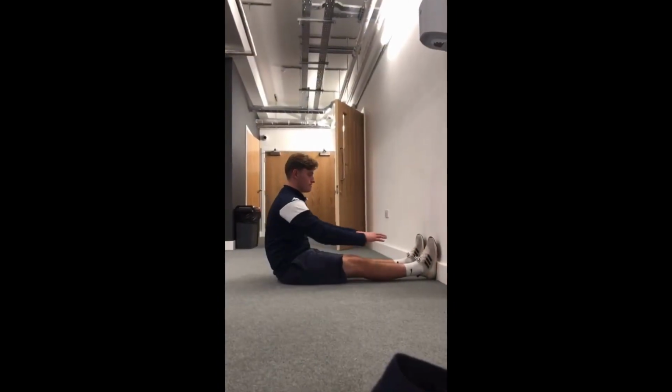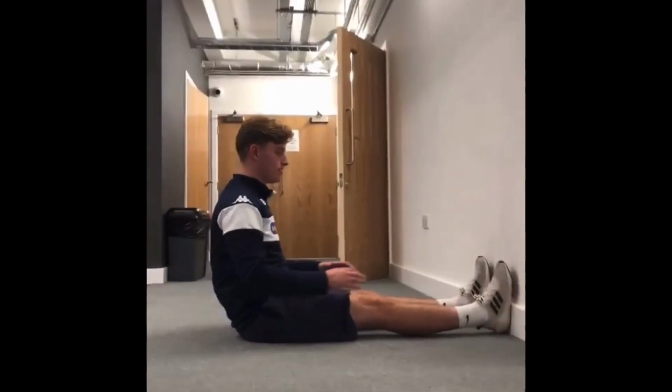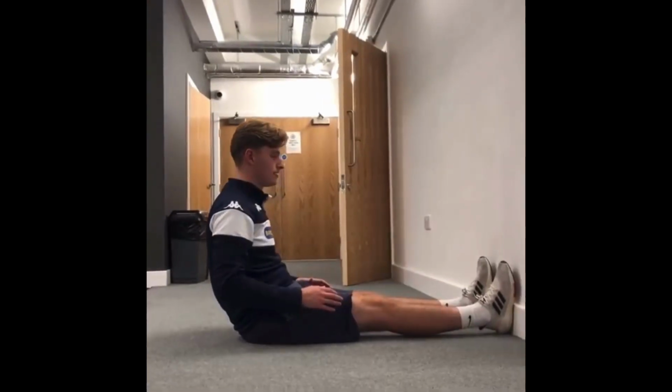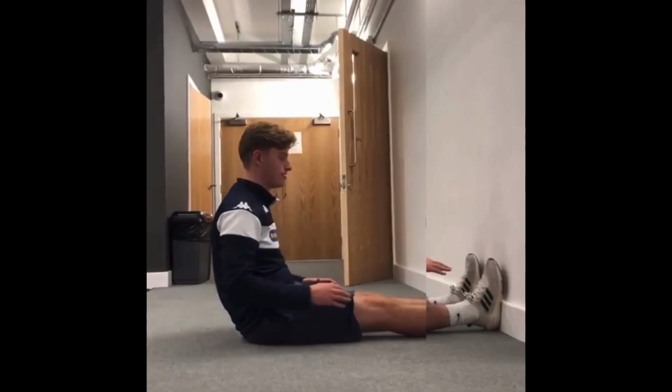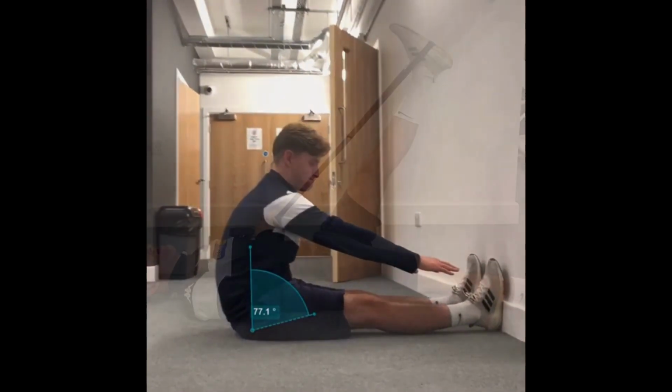To demonstrate the lack of mobility and flexibility, a sit and reach test was used. As you can see, the athlete struggled to get his fingers anywhere near his toes, with athlete A reaching an angle of 77.1 degrees, with most of his movement done without a neutral spine. As such, most of the movement came from his thoracic.